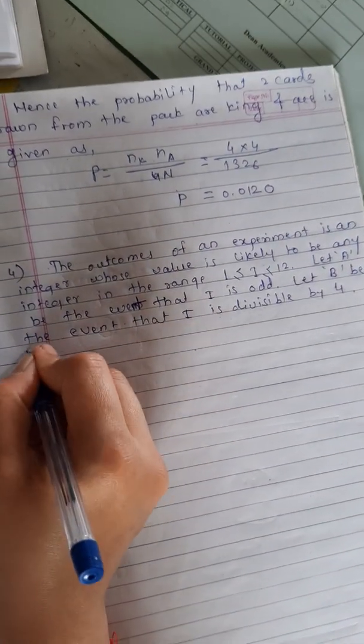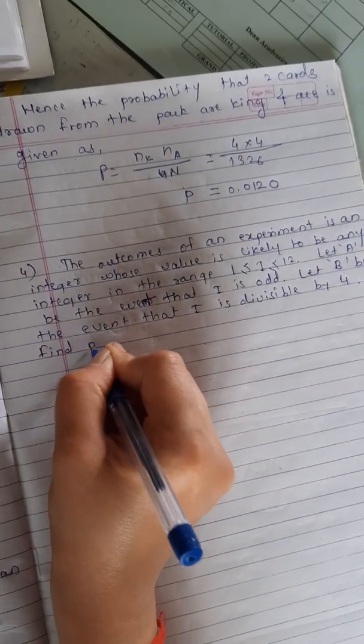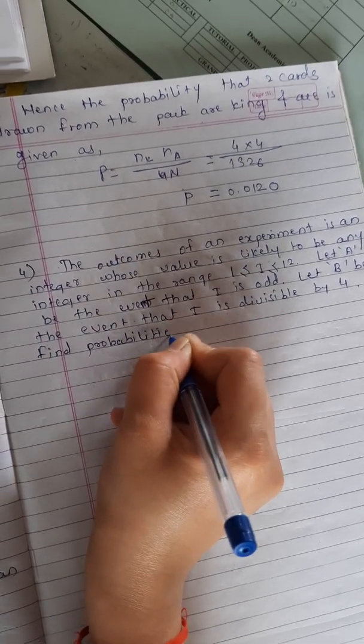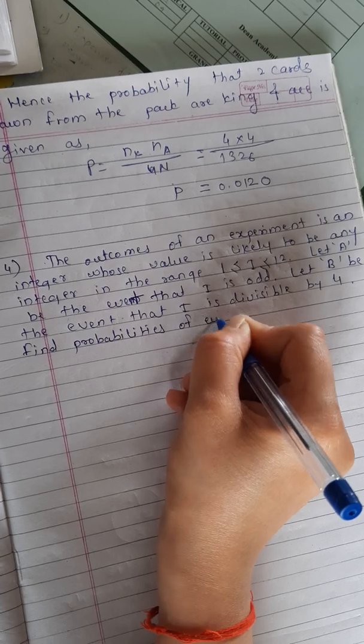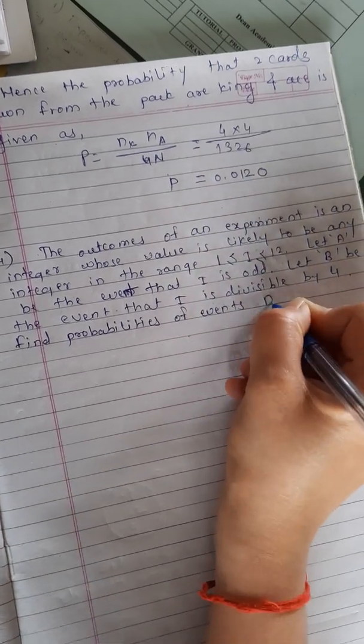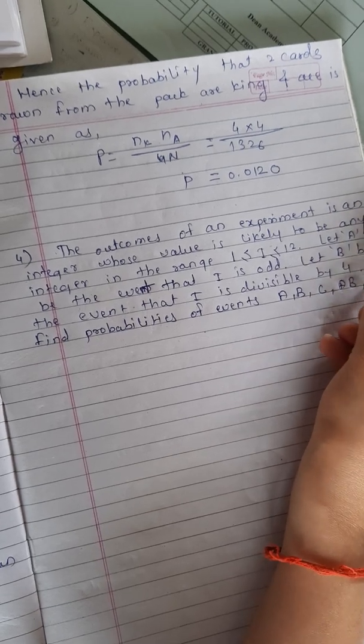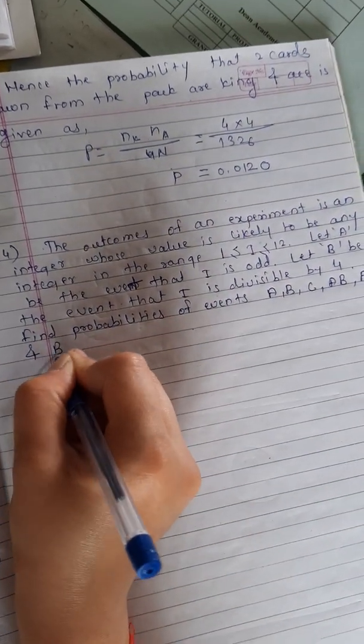So find probabilities of events A, B, C, AB, AC and BC.